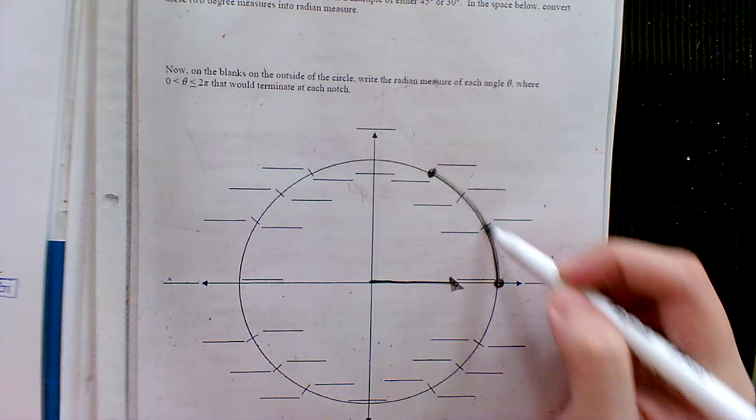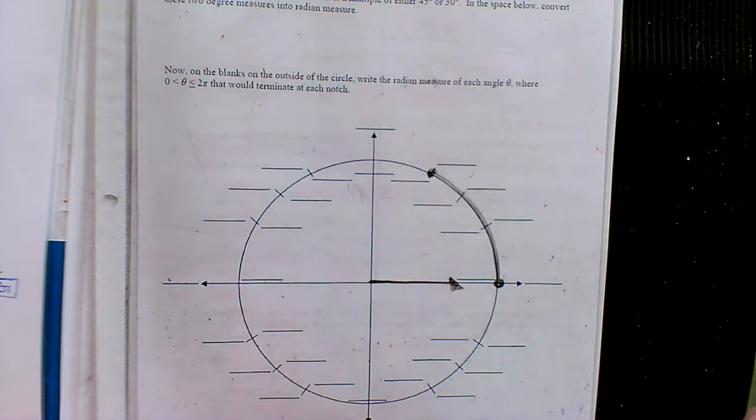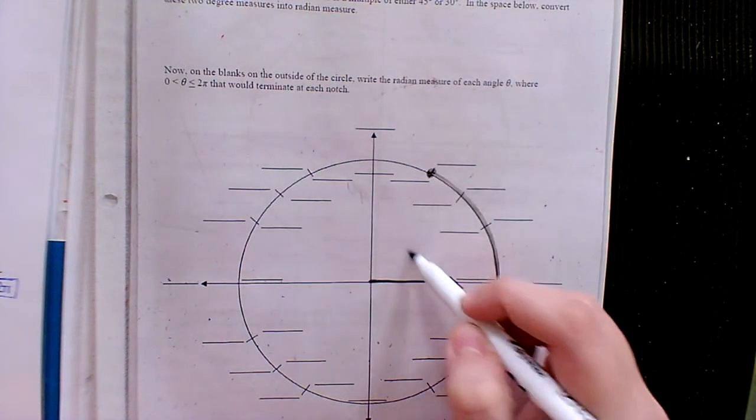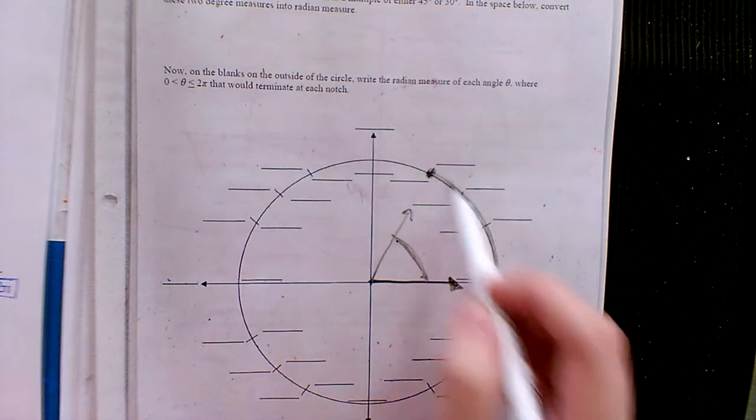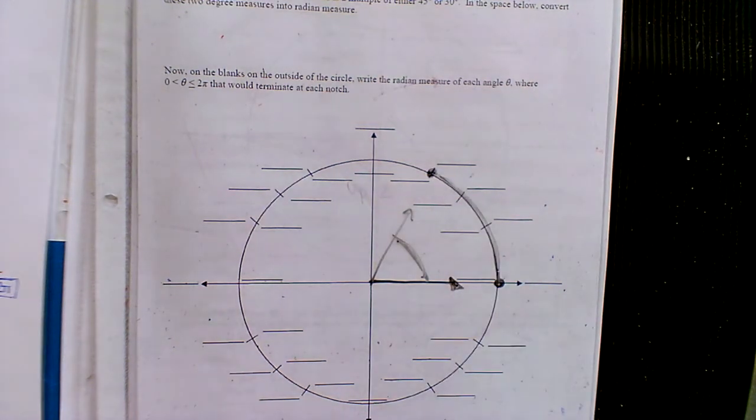Notice how that radian amount is directly related to the angle that you would form. We talked about that before break.